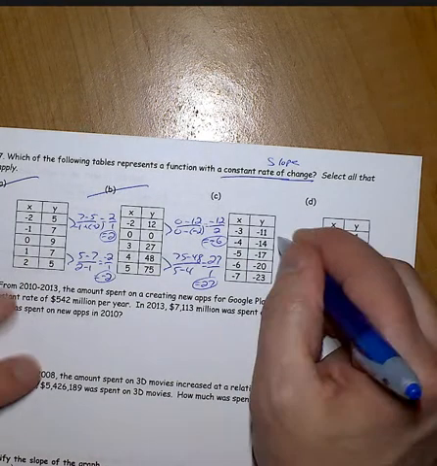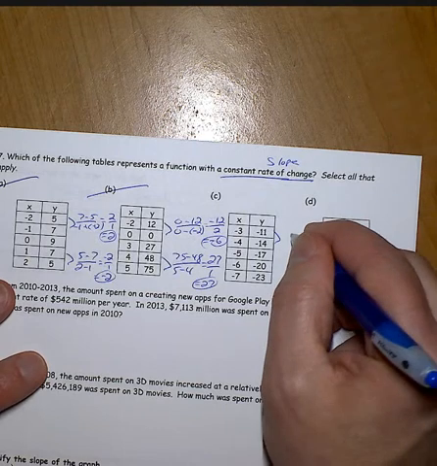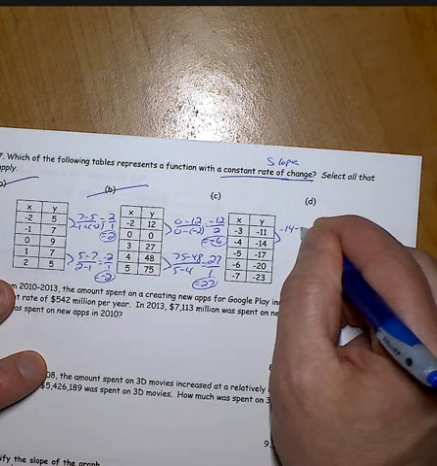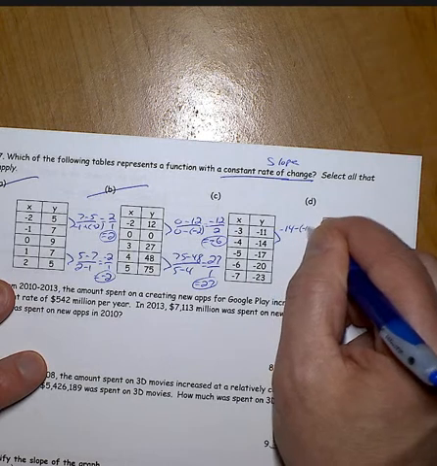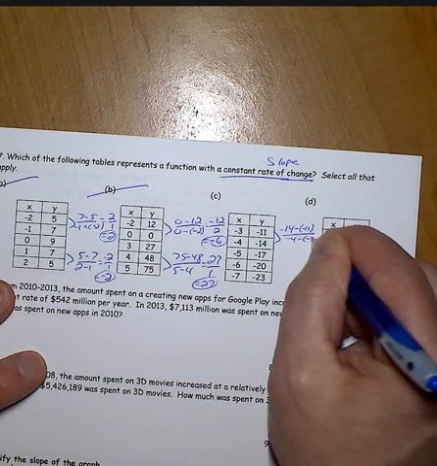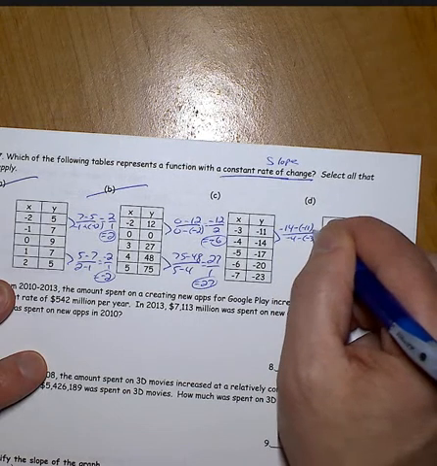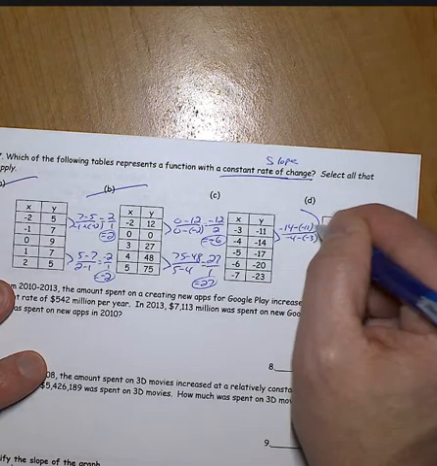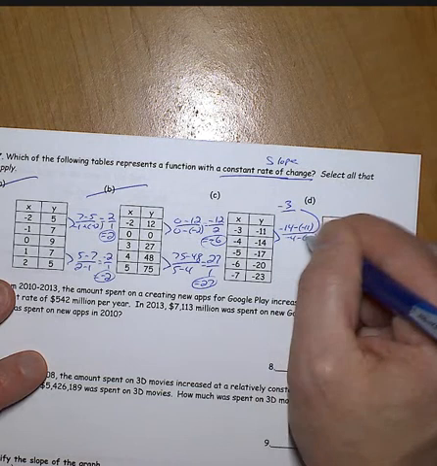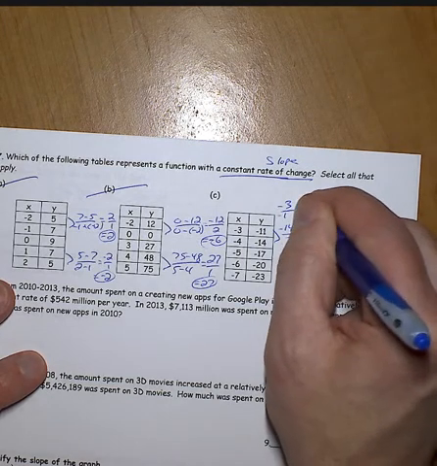Okay. So, over here, we're going to get negative 14 minus a negative 11, all over negative 4 minus a negative 3. I'm going to put the answer right up here. I get negative 14 plus 11, which is negative 3, and negative 4 plus 3, which is negative 1, so I get a positive 3 as the slope.